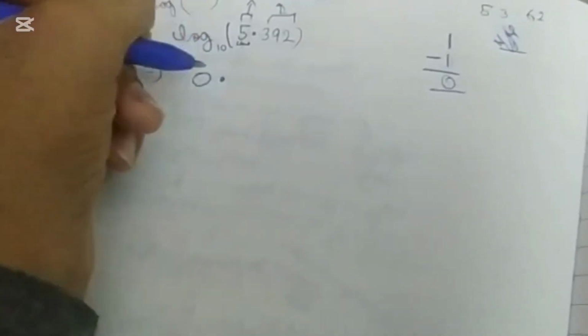So you get it as 0. Then what you're going to do right next here, you got 0, right? So you're going to put 0 here, then the decimal point. All right, always do this.